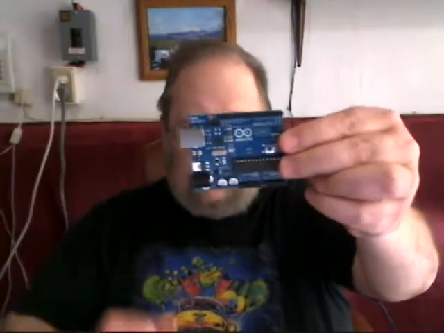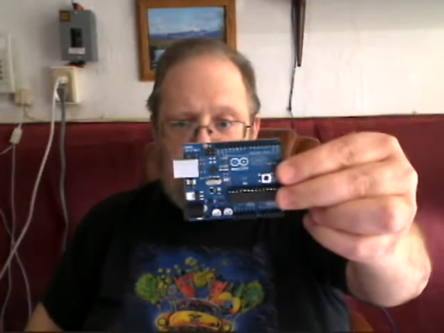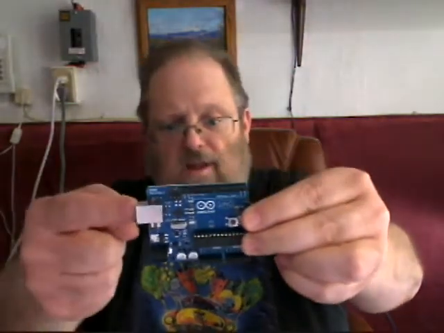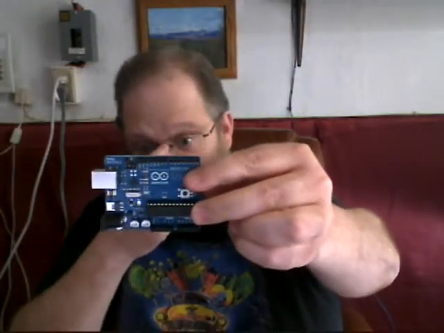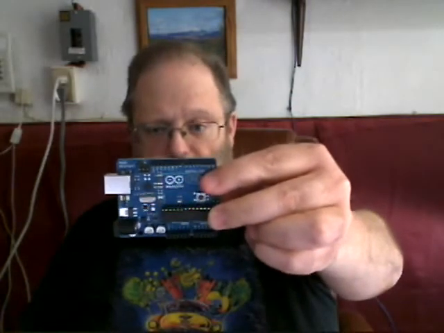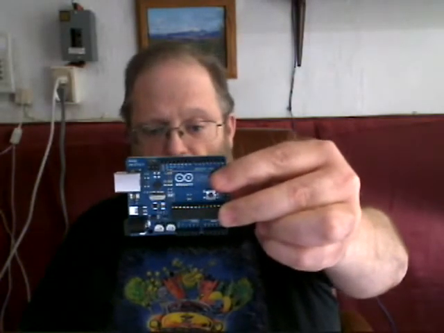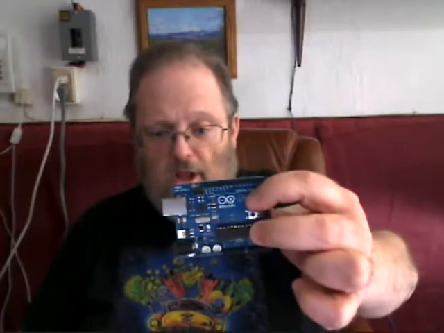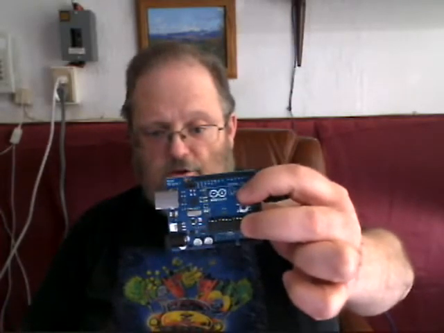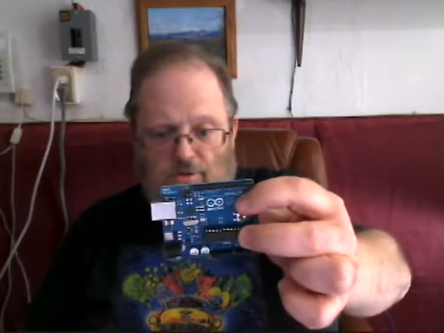The nice thing about platforms like the Arduino is that the microcontroller can be programmed directly through USB. The Arduino has a USB connector that connects to your computer, and directly from the programming environment, you can actually program the microcontroller on your board.